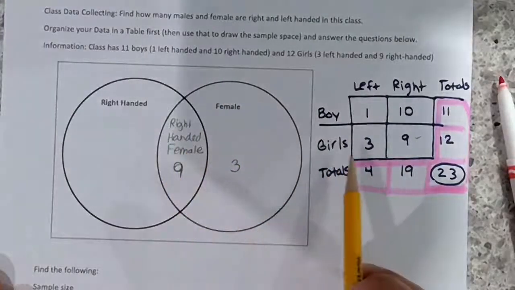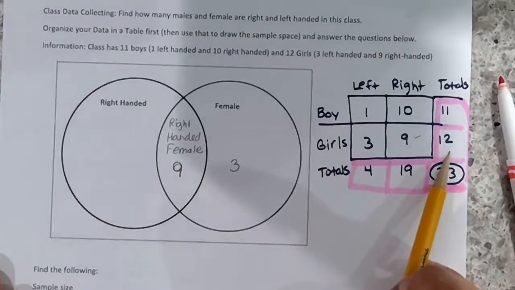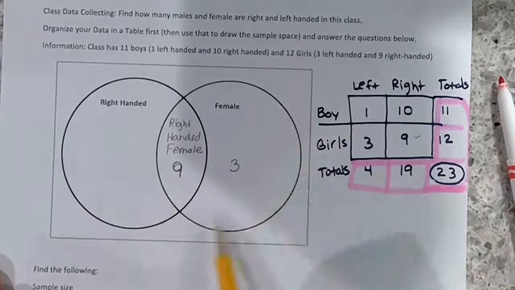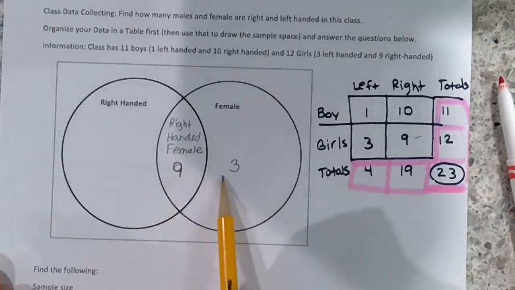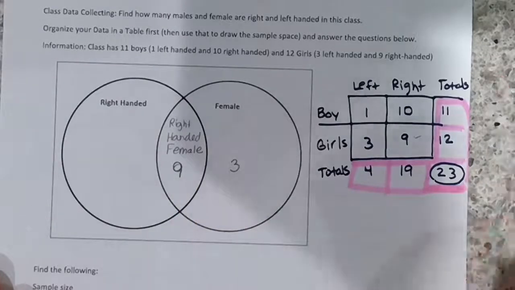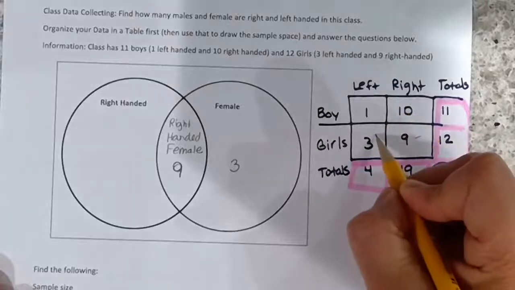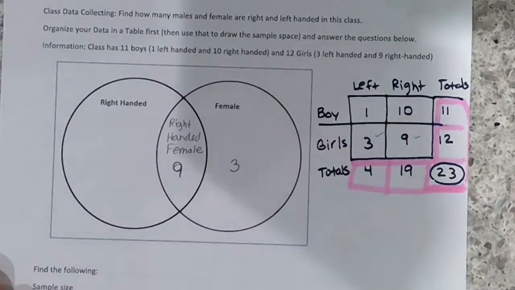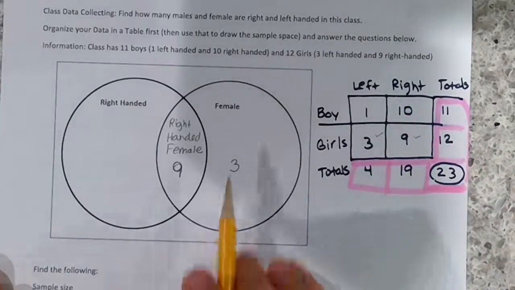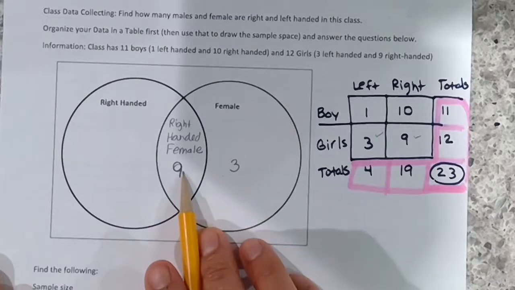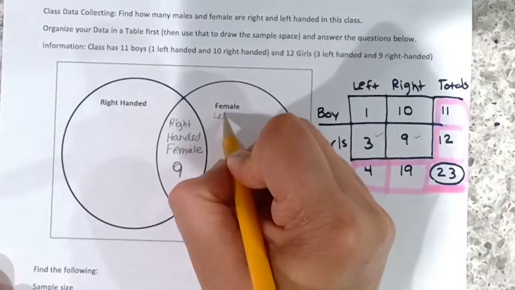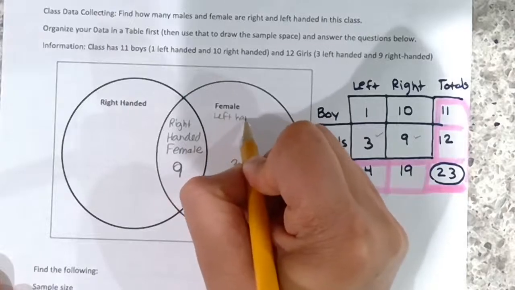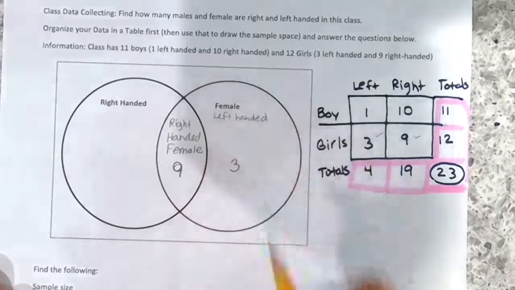So all the females we know are 12. So this whole number has to add up to 12. But 9 of them are right-handed, so the rest of them are the 3. Okay, got that. So in essence, if these are right-handed female, then this is left-handed female.